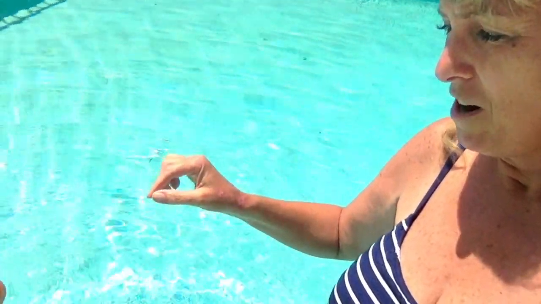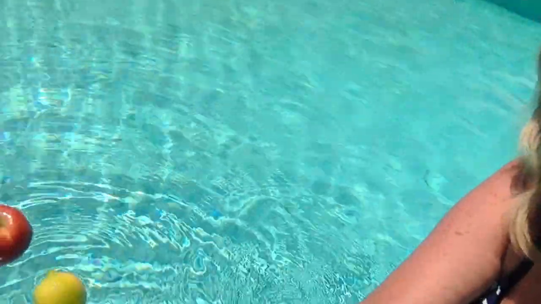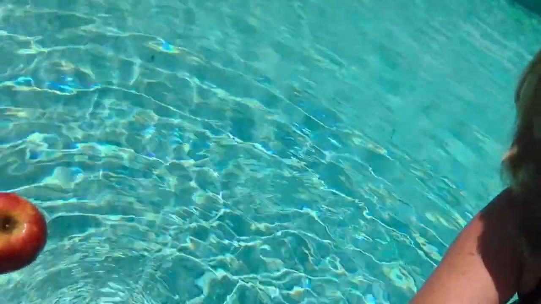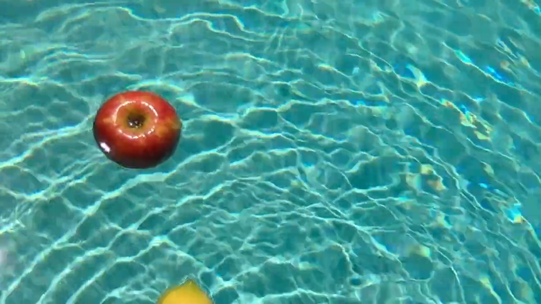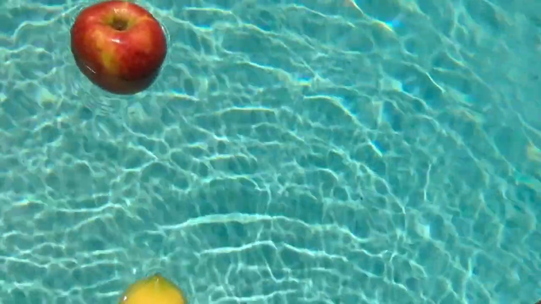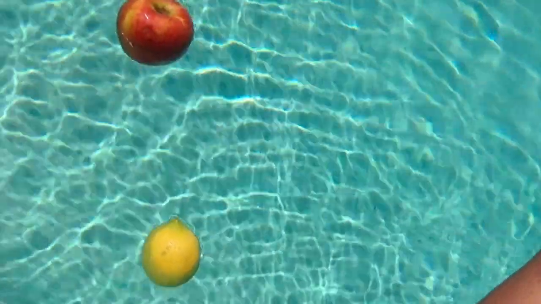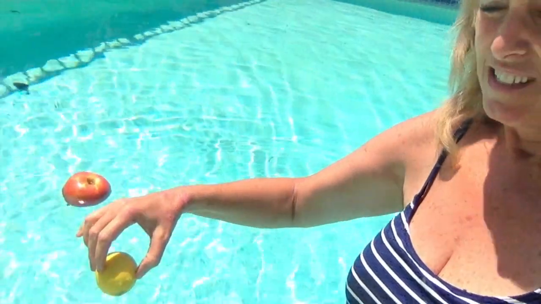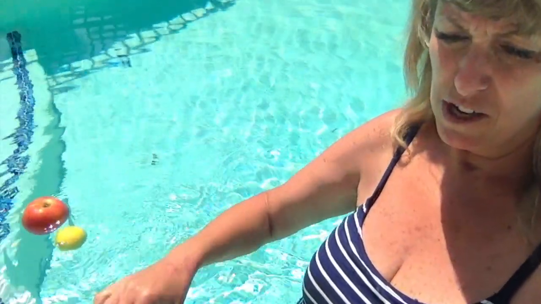Okay, now, where have you seen apples float before? Let me try to zoom in on this. Where have you seen apples float before? Maybe when you're bobbing for apples. Have you ever done that before? But why is an apple and a lemon floating when they're both solids? Doesn't make sense. I'm trying to think what might be in there. Okay, so let me keep those in a little area. We're going to try another one.